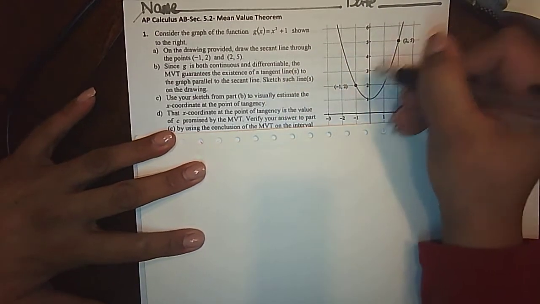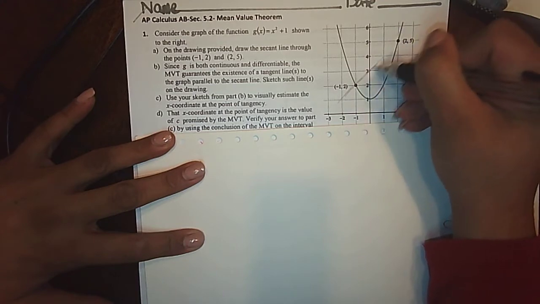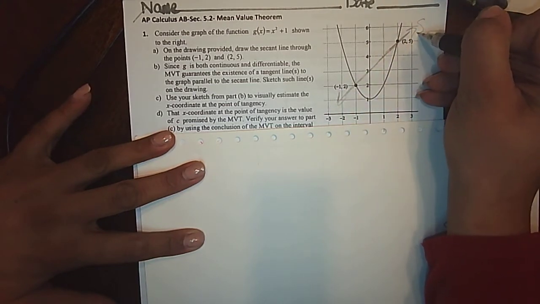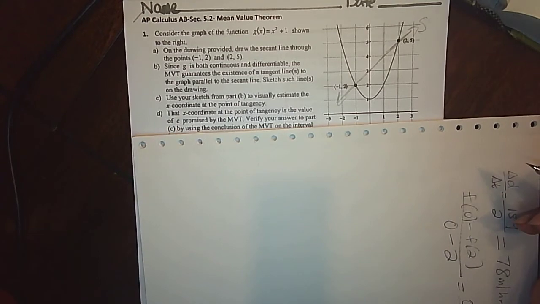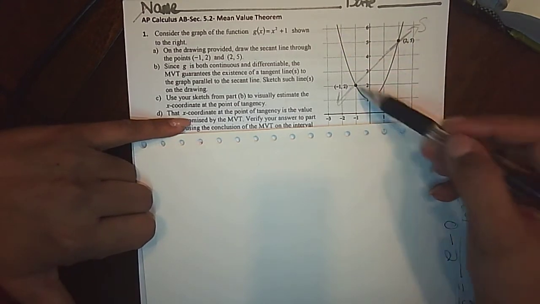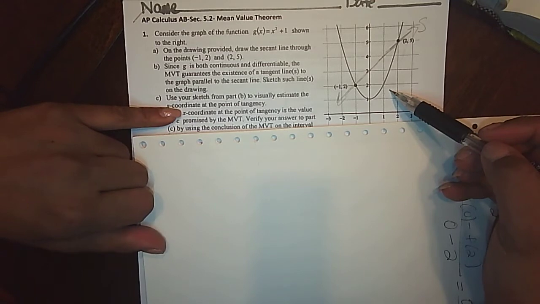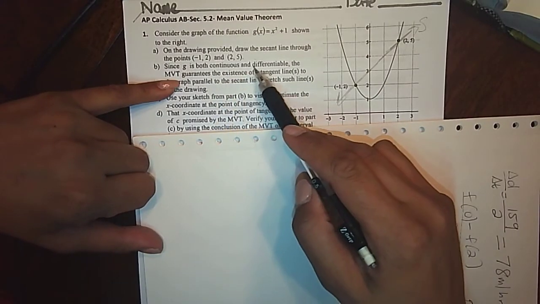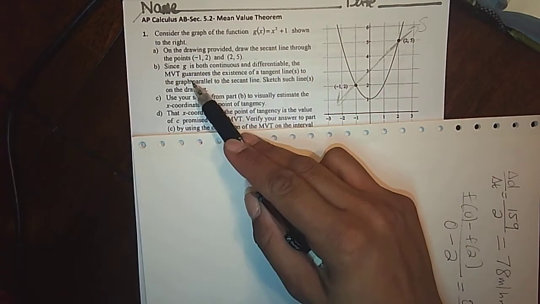Remember, a secant line goes through the curve at 2 different points, and they want me to draw the secant line. I'll call it S for secant. It says since g, the graph being shown, is both continuous and differentiable, which, by the way, is the hypothesis of the mean value theorem.